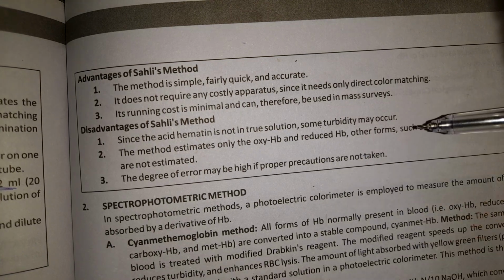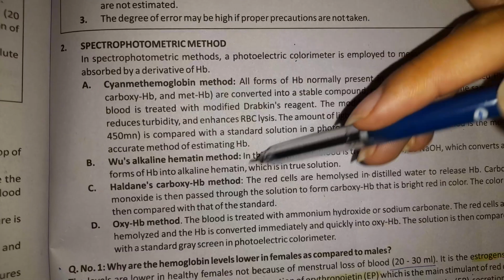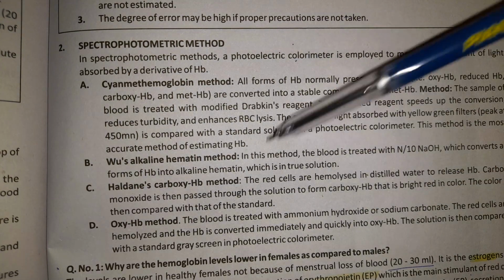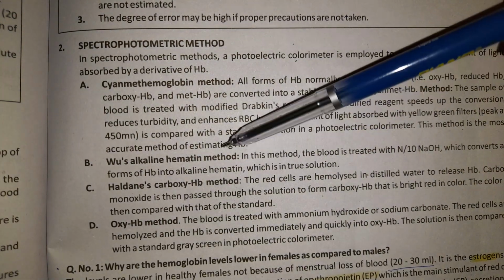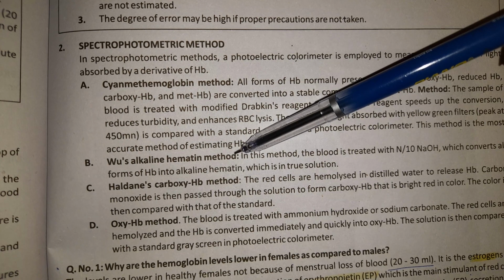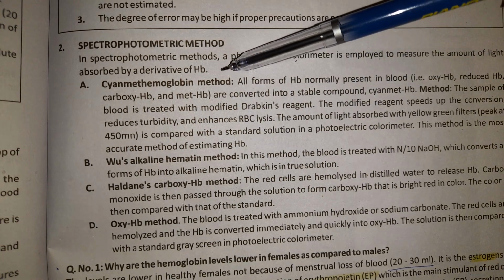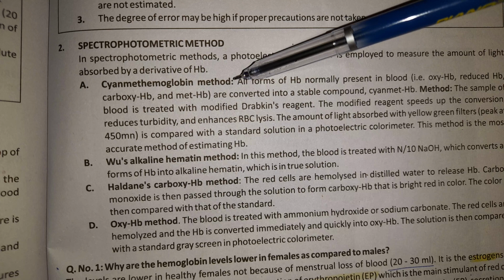For the spectrophotometric method, you need to know the names only. They are the oxyhemoglobin method, the Haldane carboxyhemoglobin method, the alkaline hematin method, and the cyanmethemoglobin method.